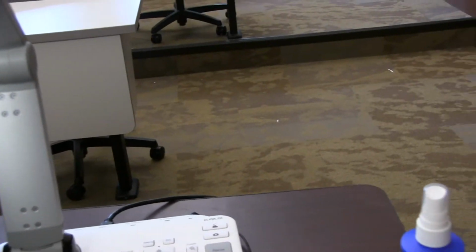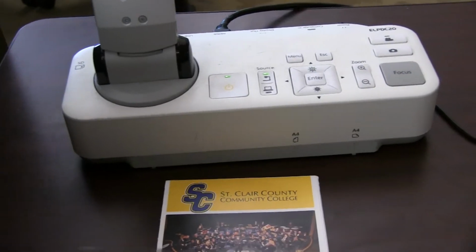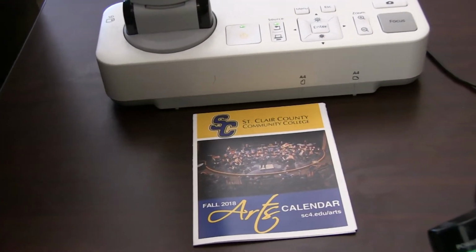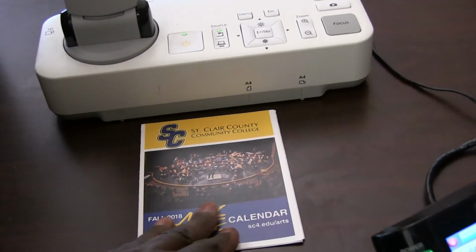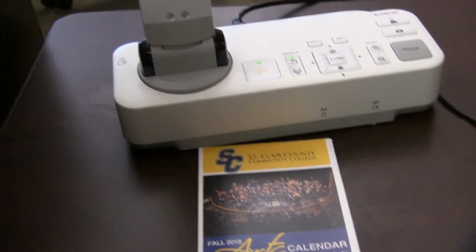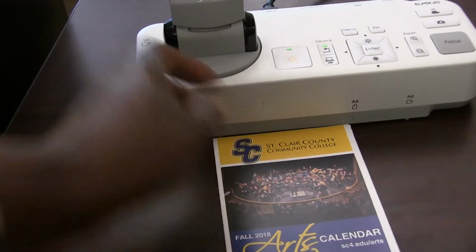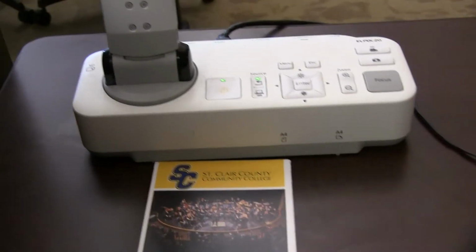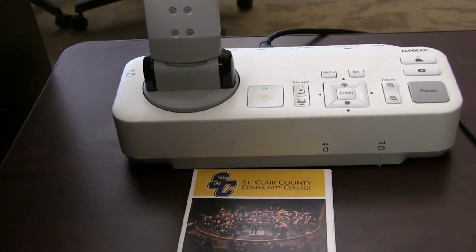And then what you want to do is you want to make certain that the top of your handout is lined up with the front of the camera. If you do it that way, and you adjust your camera, it should show in a nice and straight manner as it is here, and it should show it on the big screen for you.